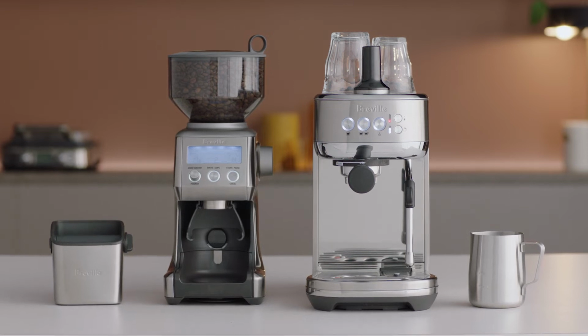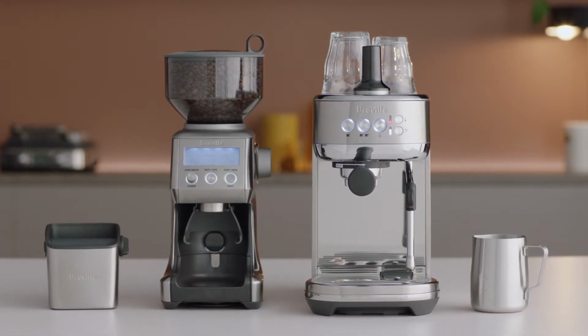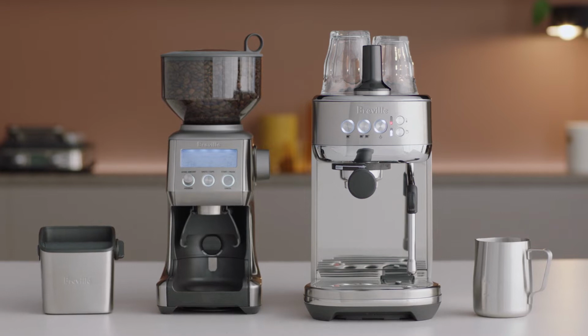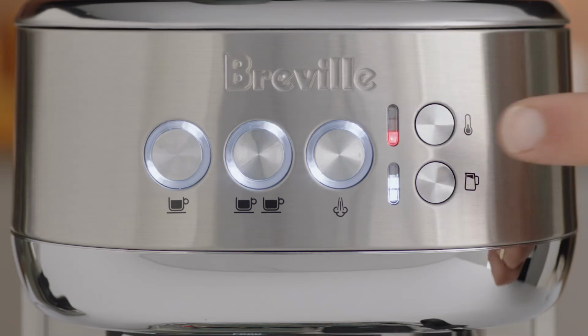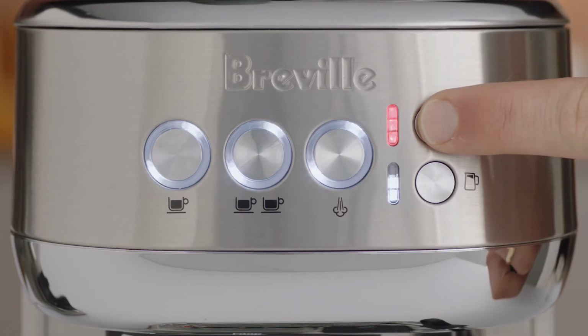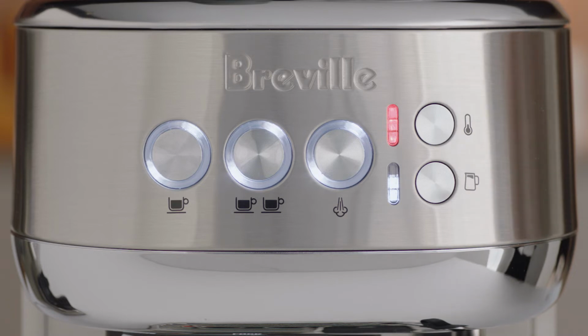When turning on the espresso machine, the milk temperature setting will default to the last chosen setting. To change the settings, press the milk temp until the desired temperature is illuminated. To set the milk temperature, you have 3 settings to select from: 1 low, 2 medium, and 3 high.